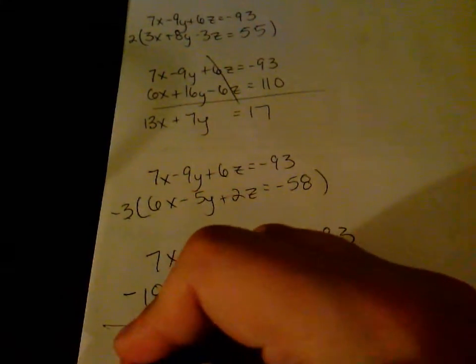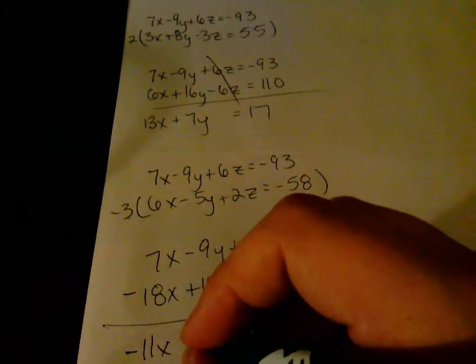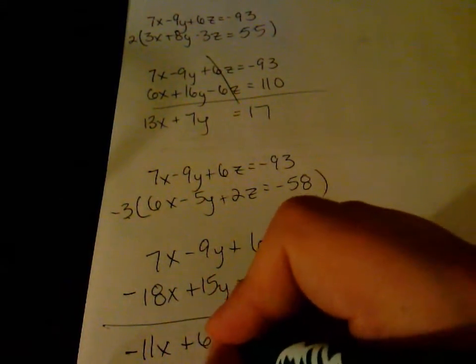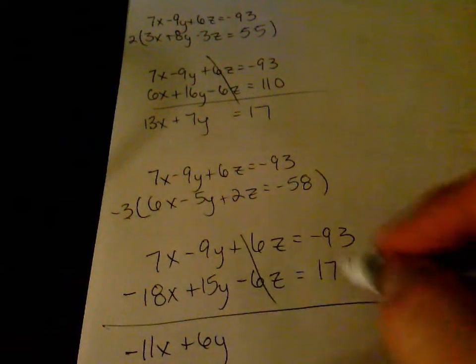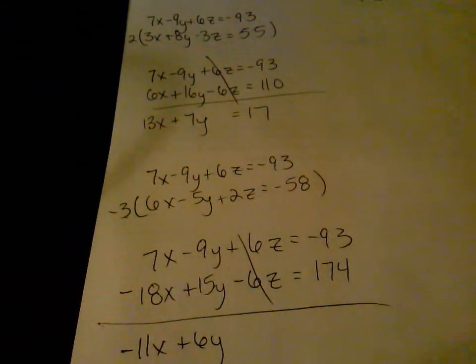Add downwards, that gives me negative 11x. Gives me 6y. And this crosses out, and this gives me what? For some reason, I can't do math in my head. So 174 minus 93 gives me 81.